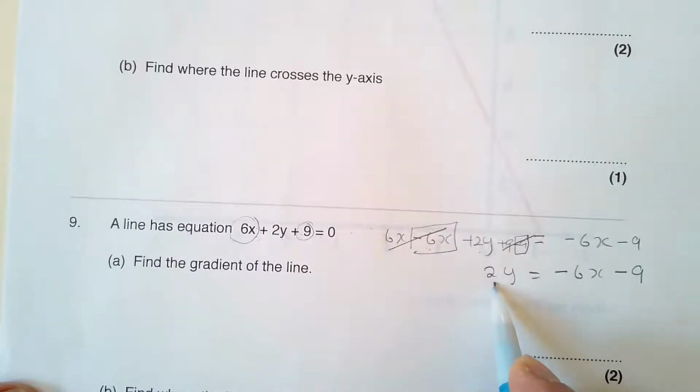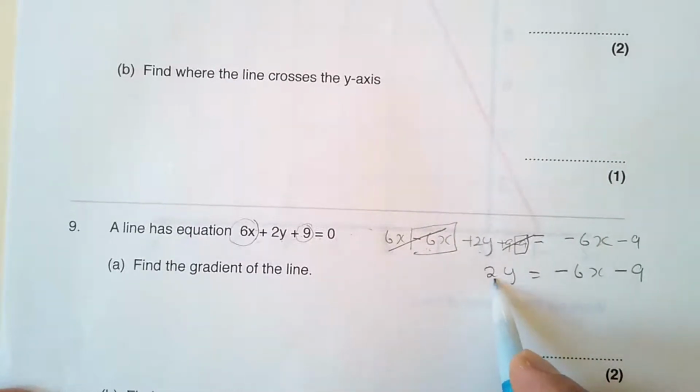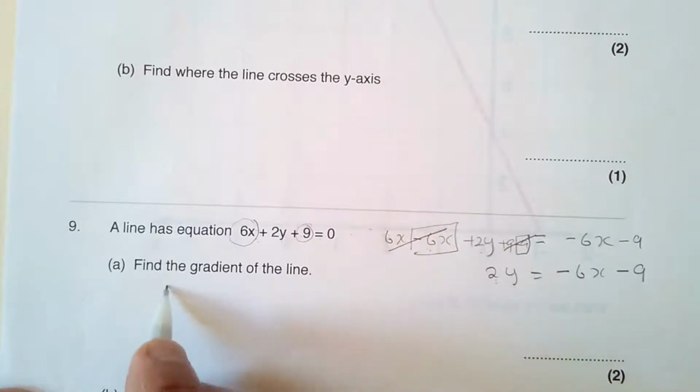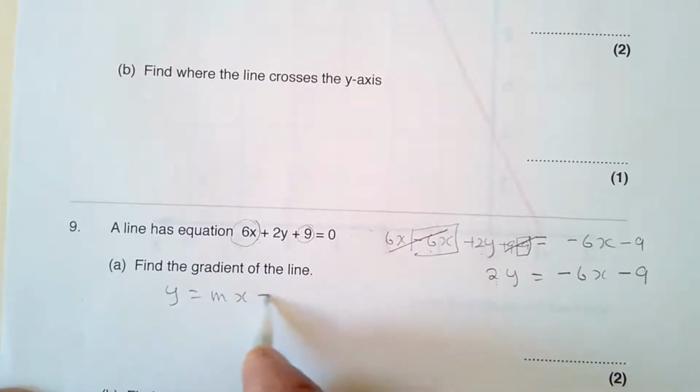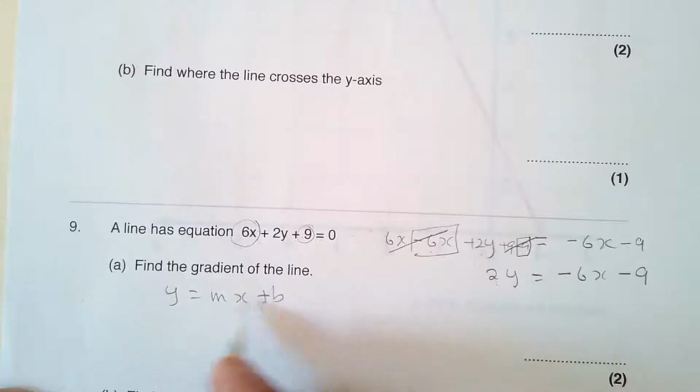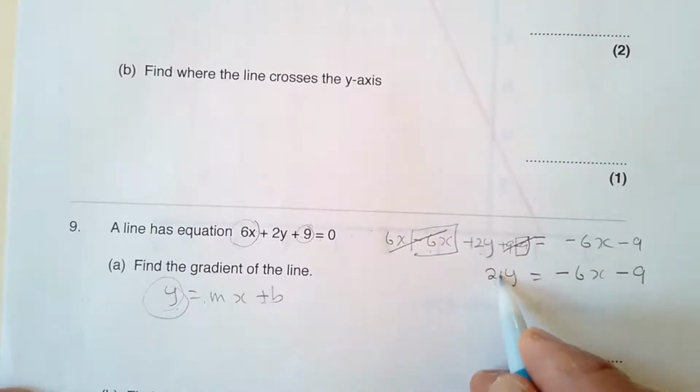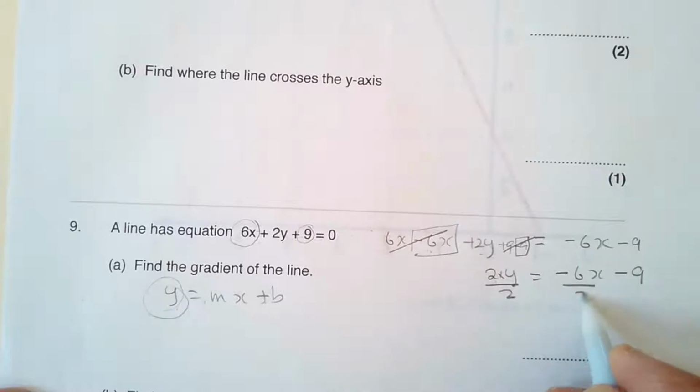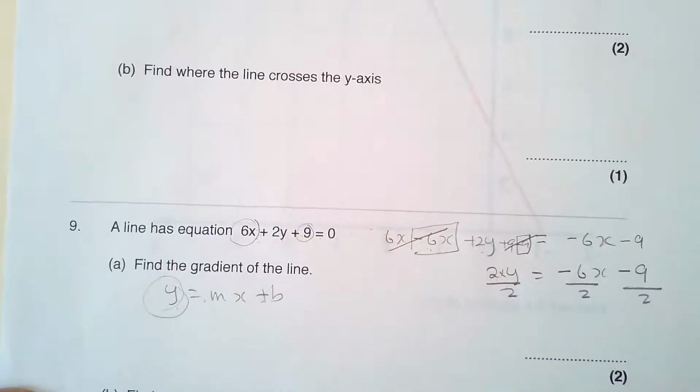Now, I want to get rid of this 2 because eventually I want to find an equation that looks like this. This might be negative, this might be negative. That's okay, but the y, you want the y by itself. Isolate the y. So now, because you're multiplying by 2 here, you divide both sides by 2.